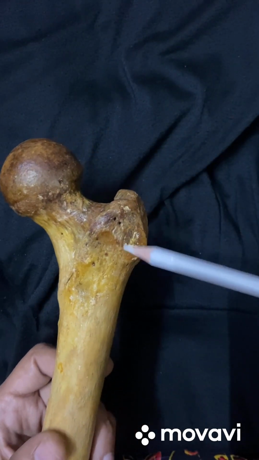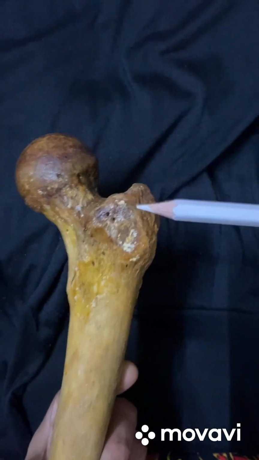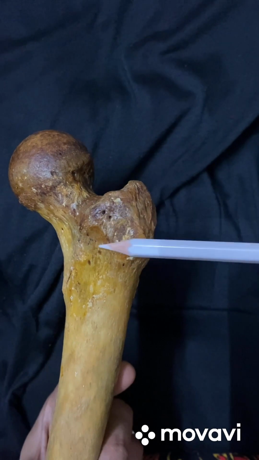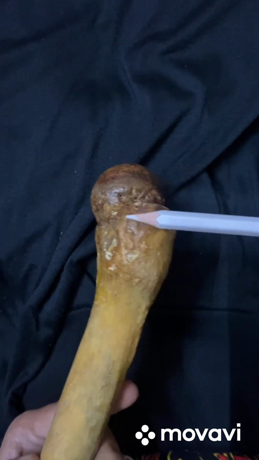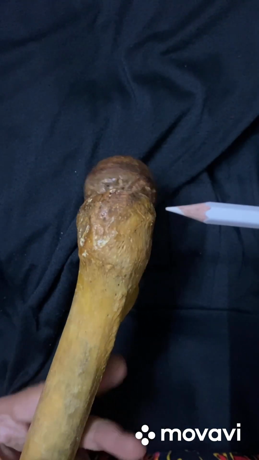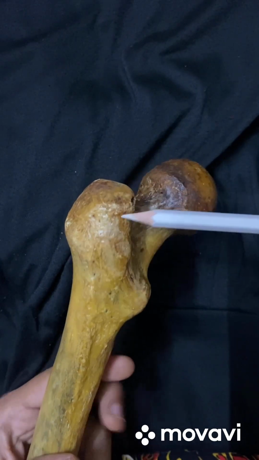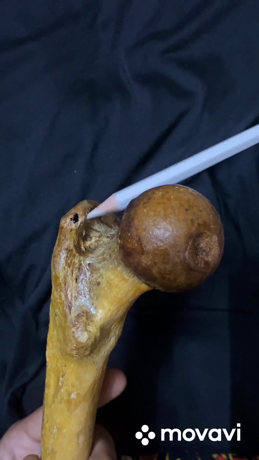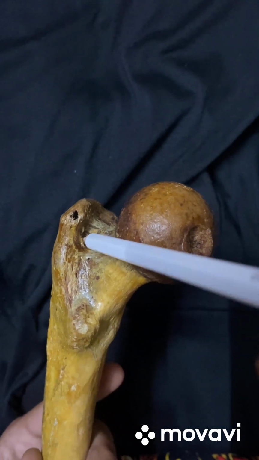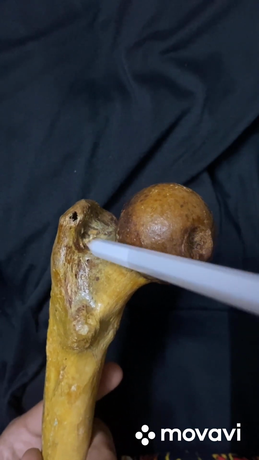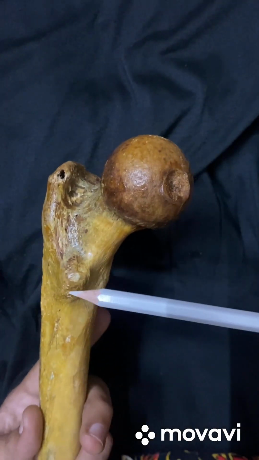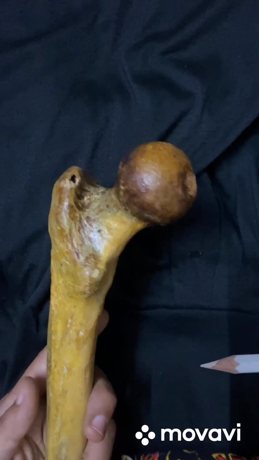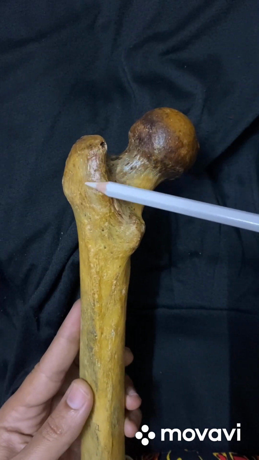Coming to the greater trochanter, the parts of the greater trochanter are the apex and four surfaces: anterior surface, lateral surface, posterior surface, medial surface. The medial surface has an upper rough part and a lower depressed area called the trochanteric fossa. The lesser trochanter has an apex and base.